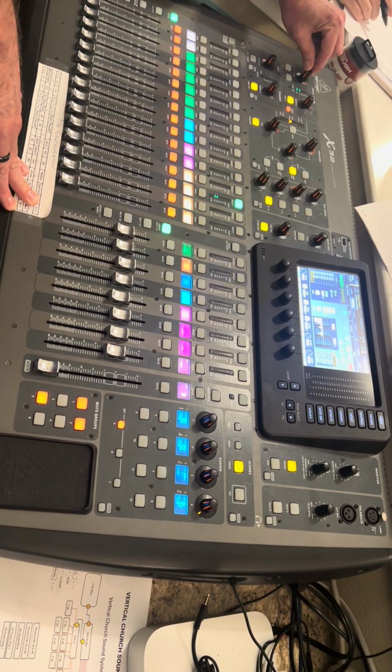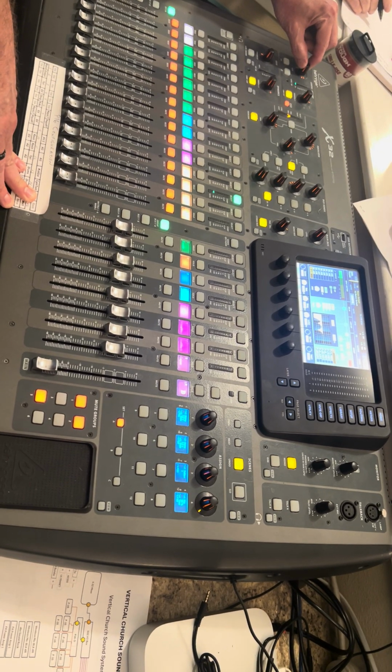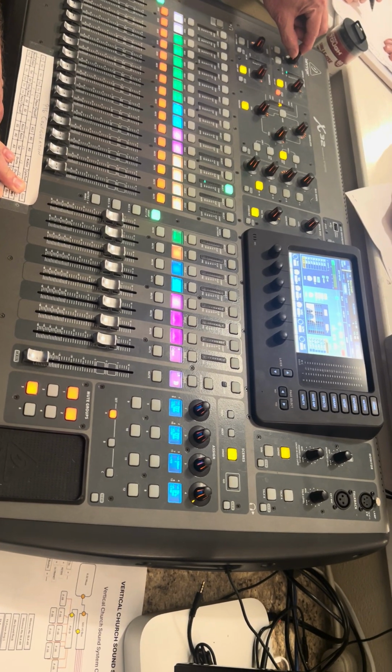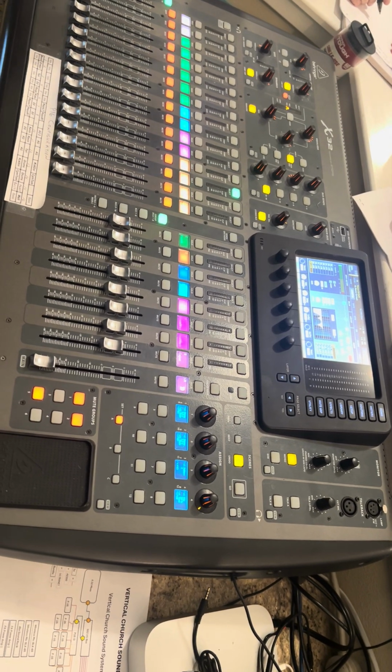You know, if I'm hitting 3 o'clock, you're going to get feedback. Well, feedback, that's a misconception. The feedback is volume load coming out of the speakers and going back into the source. Don't matter about the gain.